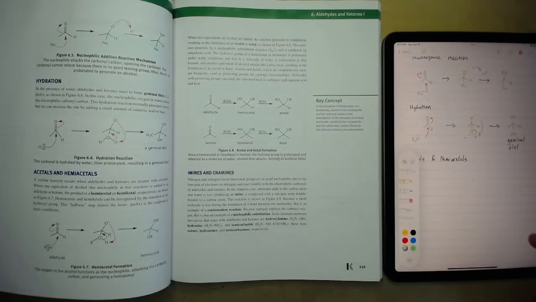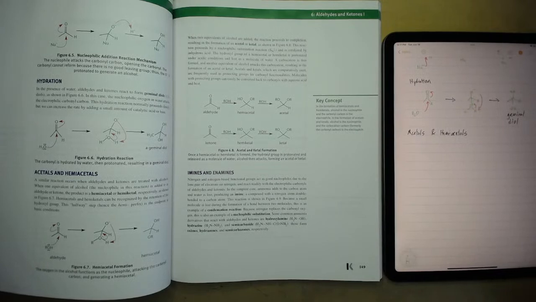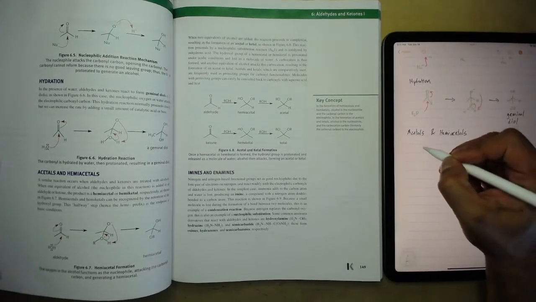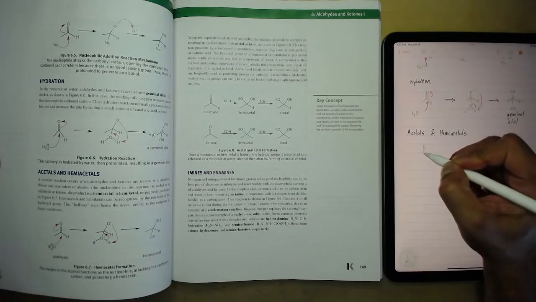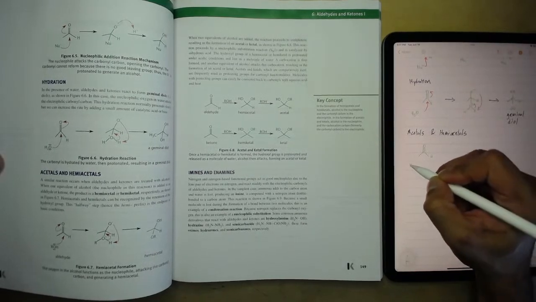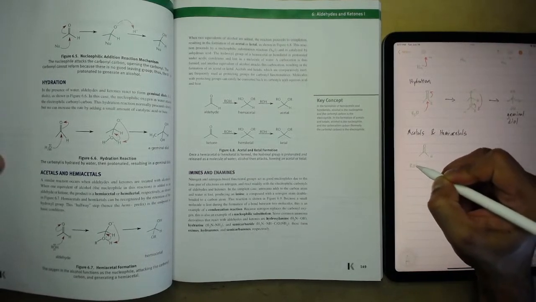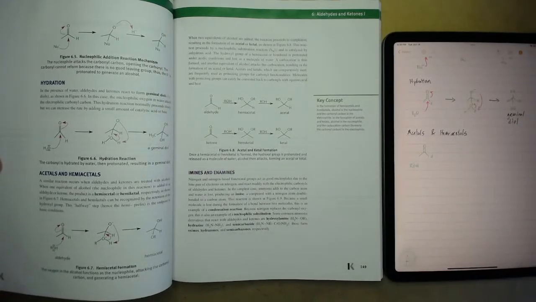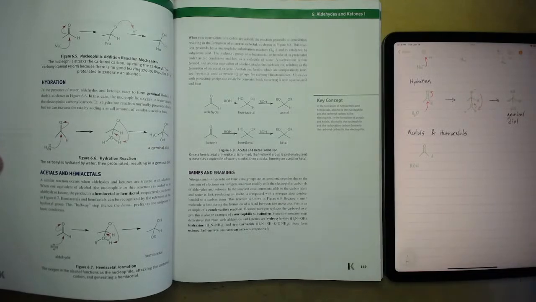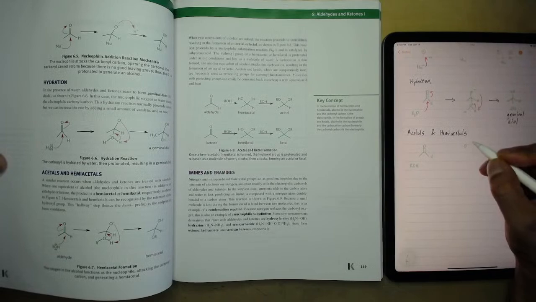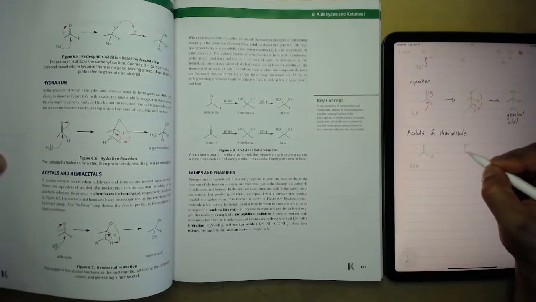So let's draw this mechanism as well. Hemiketal formation. Start with our aldehyde being attacked by an ROH. We have the carbonyl opening.